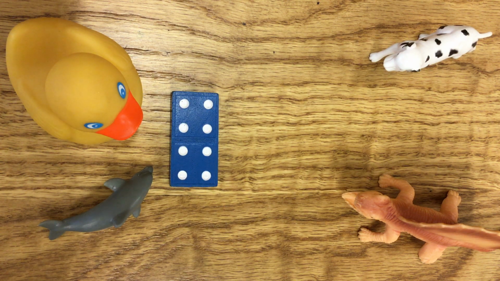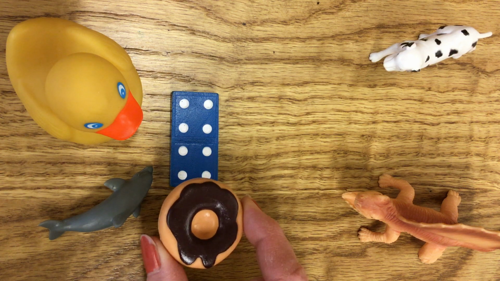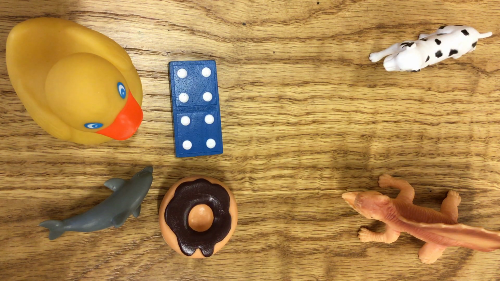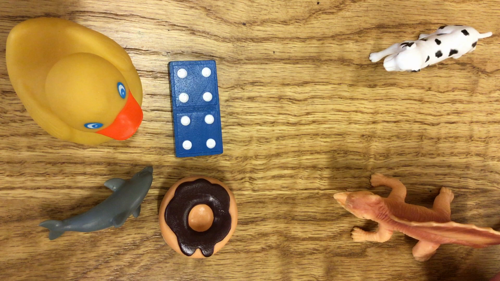And who remembers what we had that we can serve to eat at the party? You got it. We had some donuts. So they got their donuts together, they got their dominoes together, and they waited for their 2 friends to arrive to join them at the party.